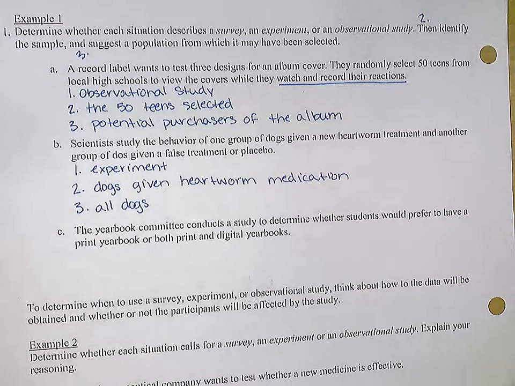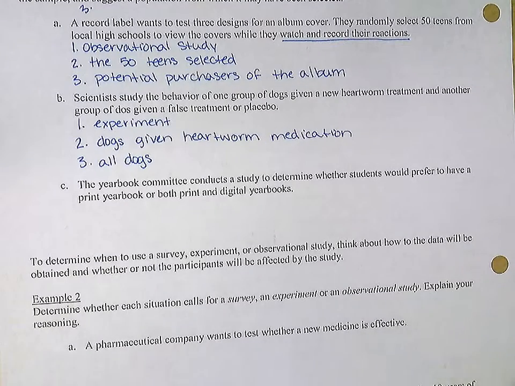It's an experiment for the dogs. It's not talking about them purchasing anything. It's talking about their reactions given the medication and those given the placebos.